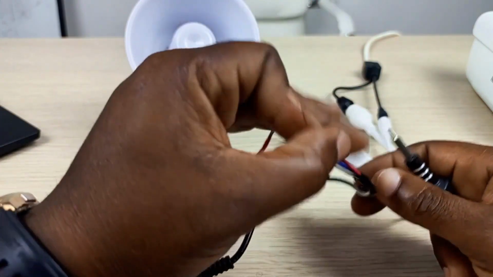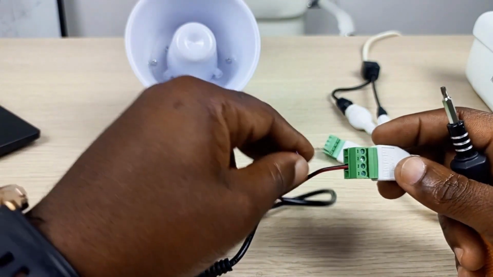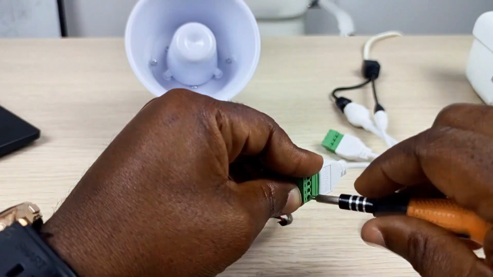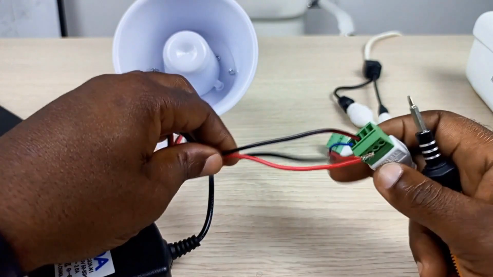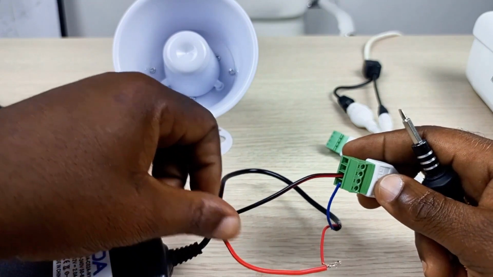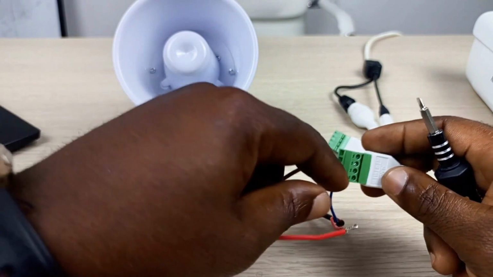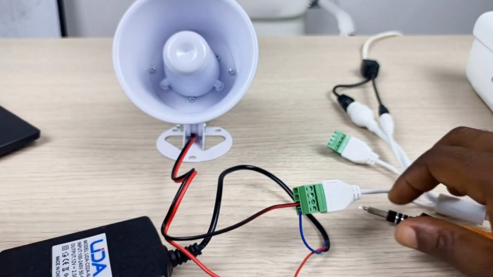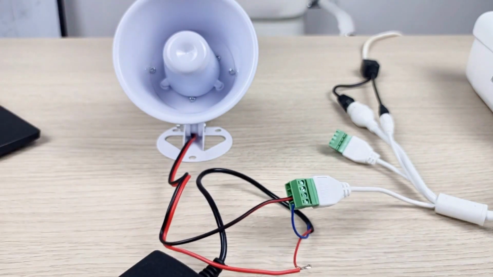The negative of the power supply, we will connect here to 1B. And here, reviewing: the positive of the siren goes to the positive of the power supply, the negative of the siren goes to 1A, and the negative of the power supply goes to 1B. Well, it's connected. And we will turn on our power supply.